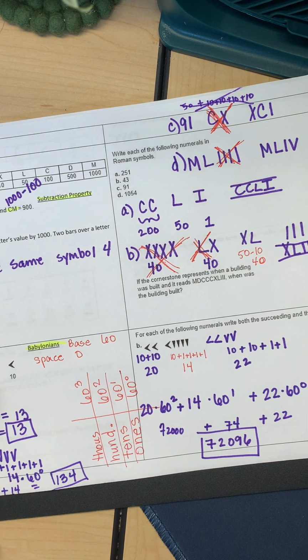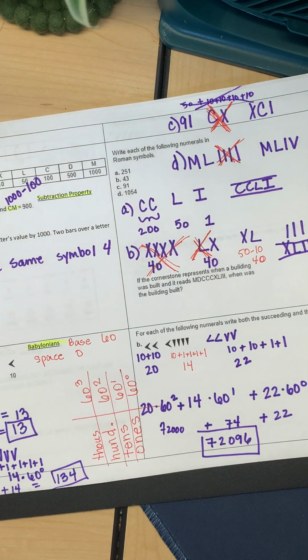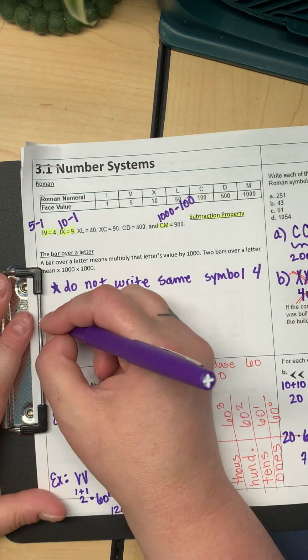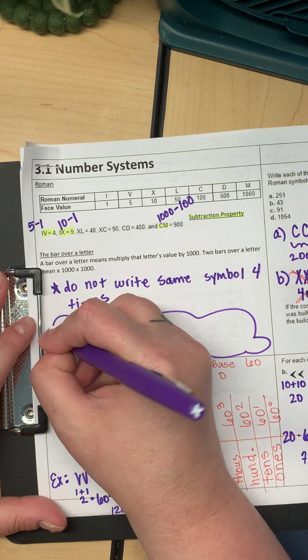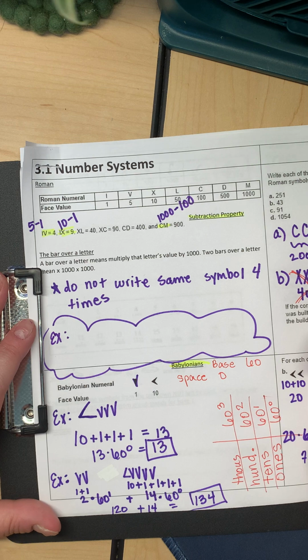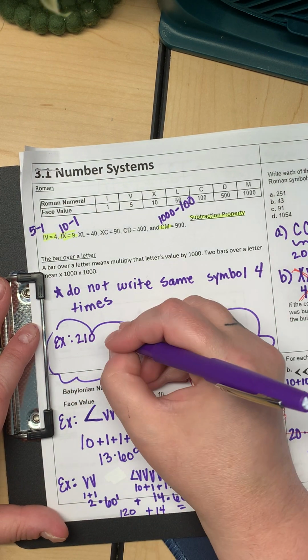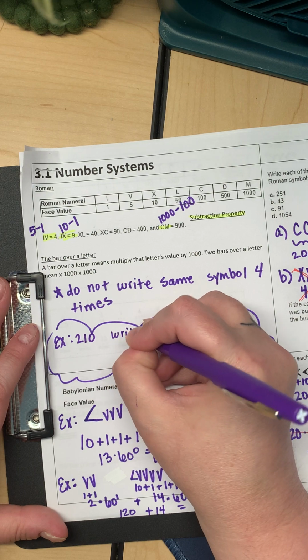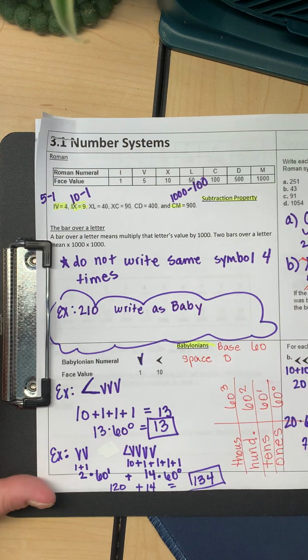Okay, let me try and do one that's kind of backwards. I'm about to do one that we don't really have room for, but I still really want us to do it. Let's say I just give you the number 210, and I want to write it as the Babylonians did.